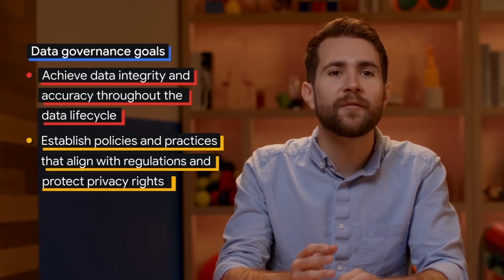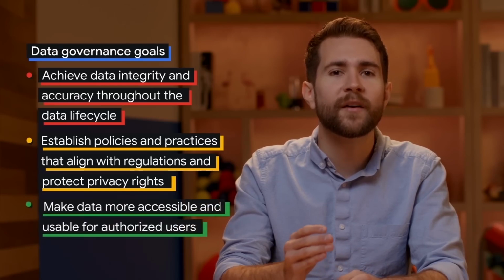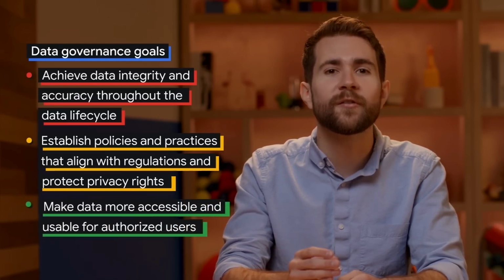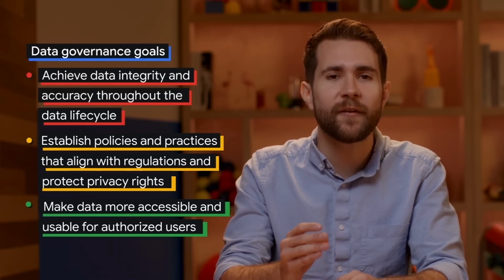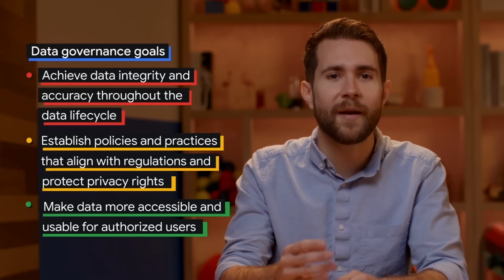Another key objective is to make data more accessible and usable for authorized users. This is made possible by implementing proper data classification, access controls, and metadata management. And data governance provides a foundation for making informed decisions based on reliable, timely, and accurate data. By enhancing the quality and integrity of their data, companies can realize more reliable insights and informed decision-making.